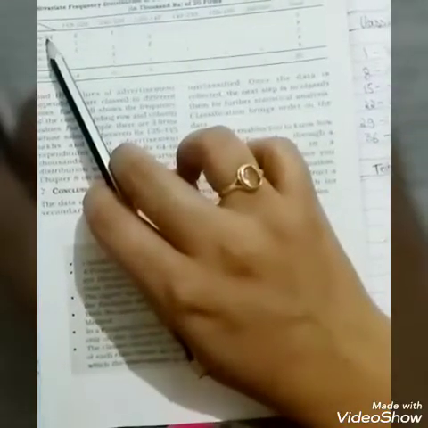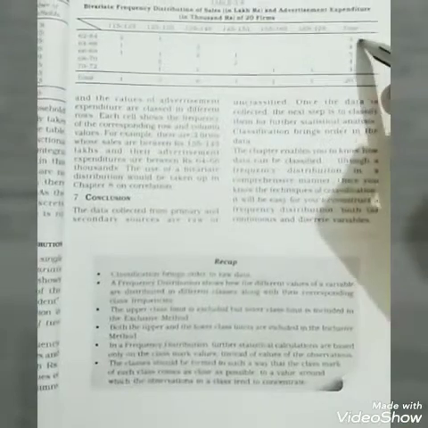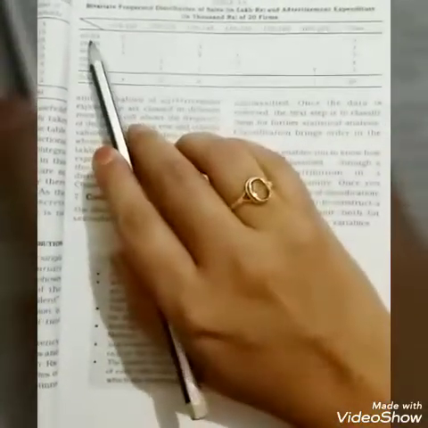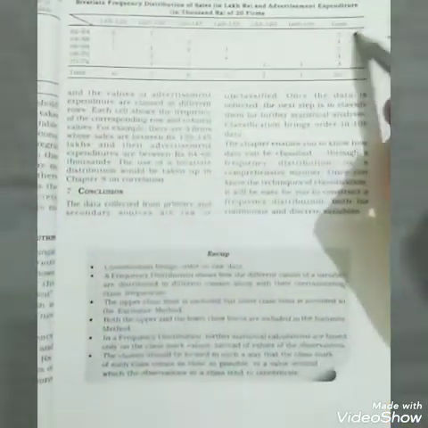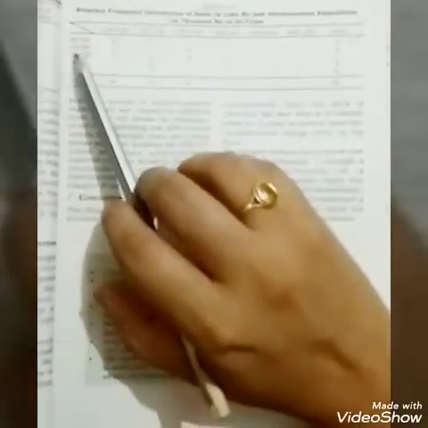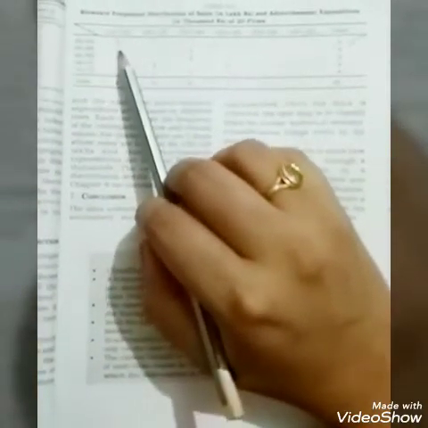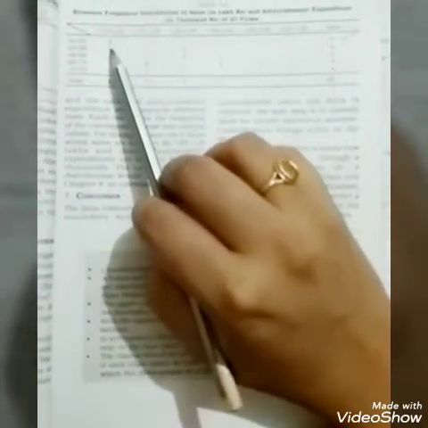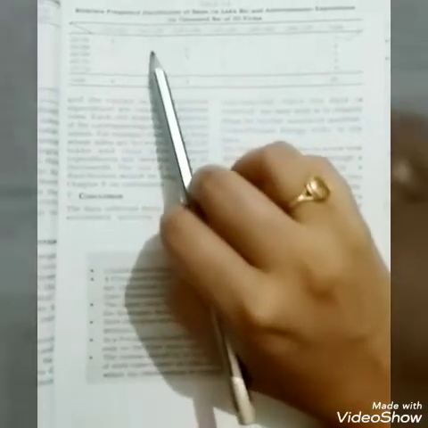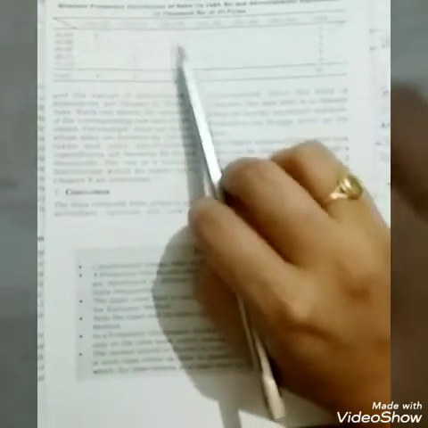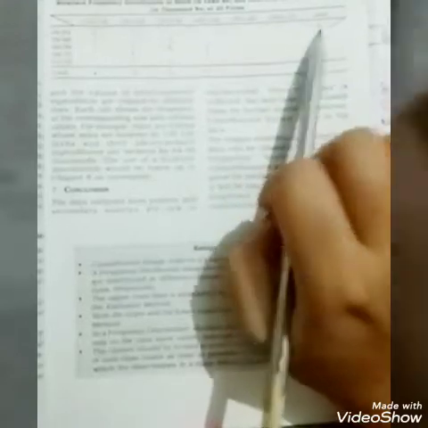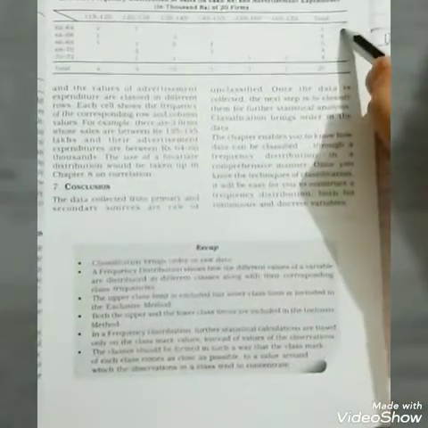So we can say that there are only 3 sales under 62 to 64, and only 3 advertisement expenditures. After that, in sales under 64 to 68, the advertisement in the first row is 1, second none, third 3, then none. So the total number is 4.